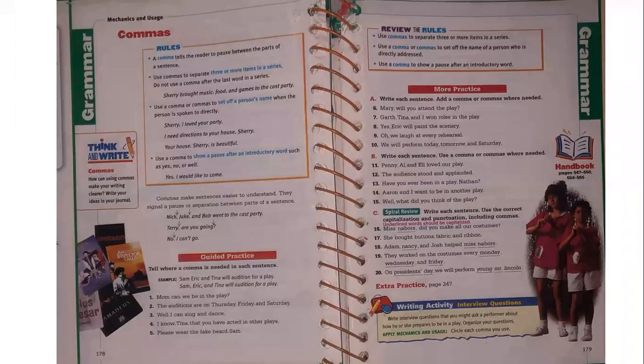We also use a comma or commas to set off a person's name when the person is spoken to directly. Sherry, I loved your party. So here we're speaking directly to Sherry. We're telling Sherry that we love the party. Okay, so a comma after Sherry. I need directions to your house, Sherry. So here we also put a comma after house.